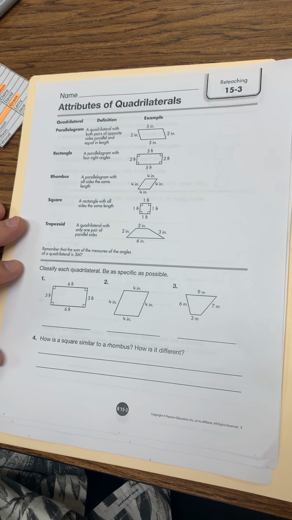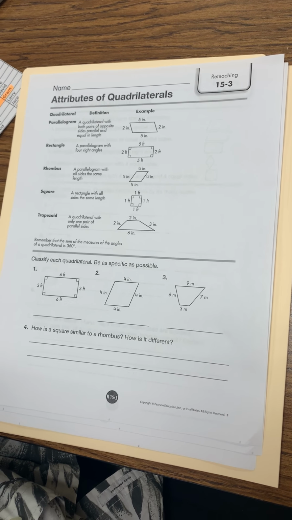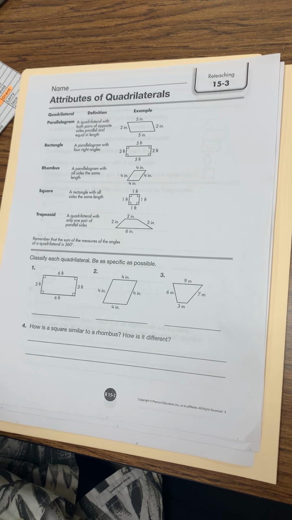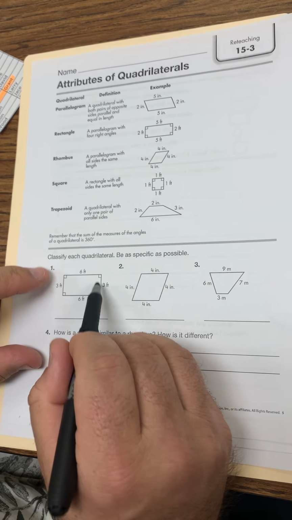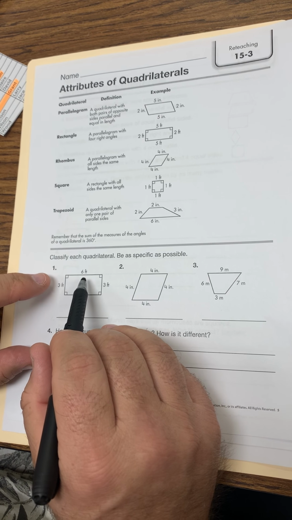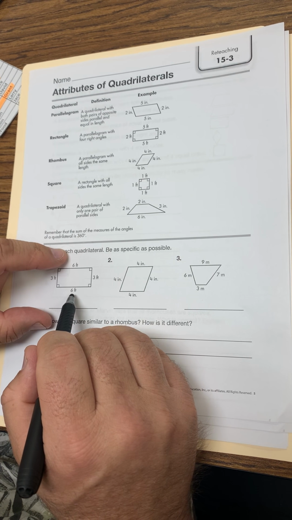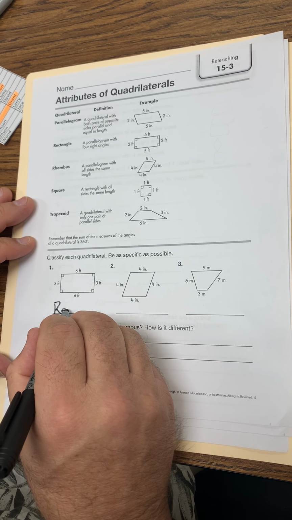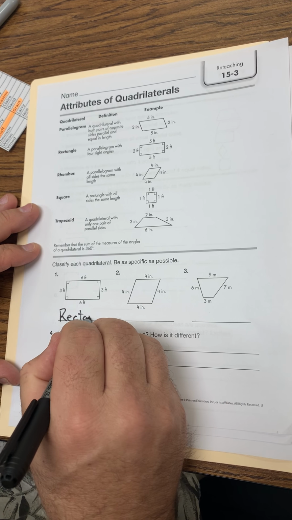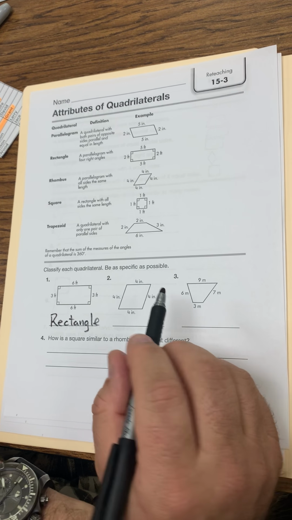Now, 1 through 3, it says classify each quadrilateral, be as specific as possible. So if you notice, we have two pairs of parallel lines, and two of these sides have the same length. Well, guess what? It's a rectangle. So if you write quadrilateral, I'm marking it wrong. All right, let's go over to number 2.